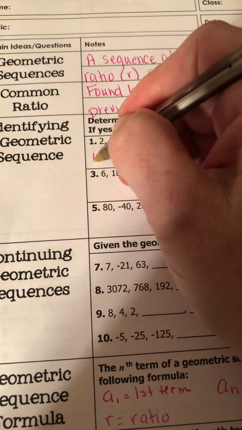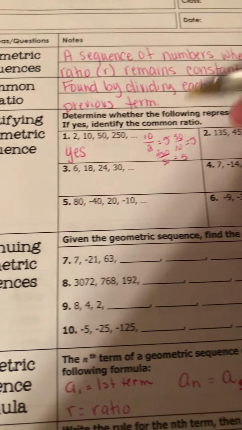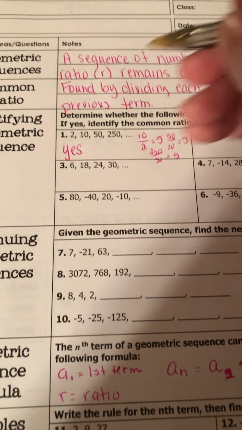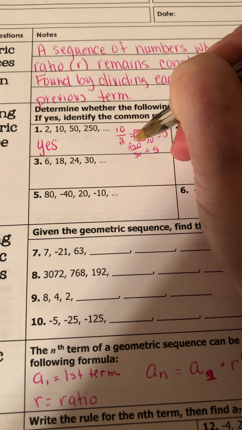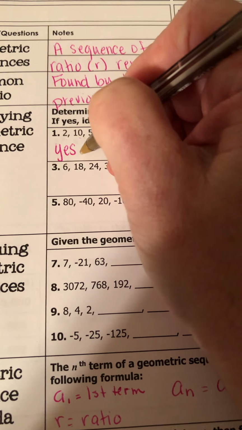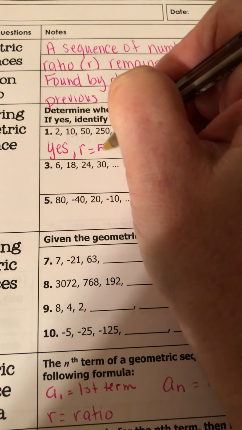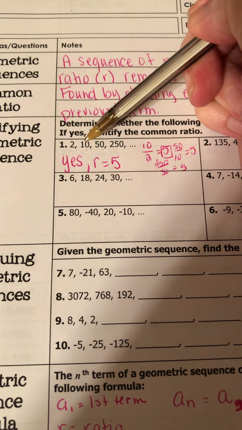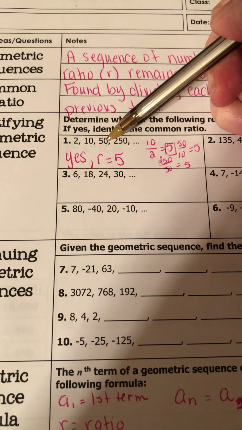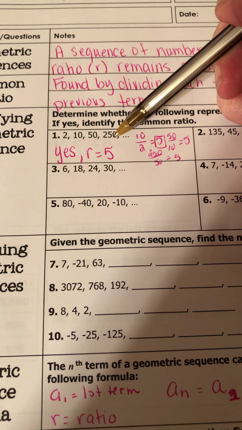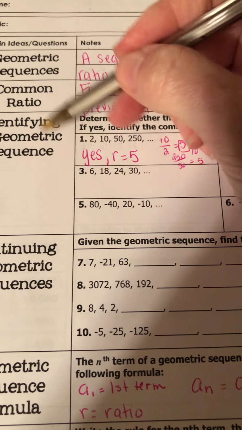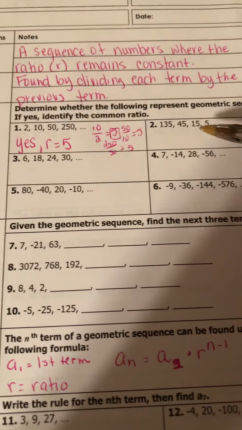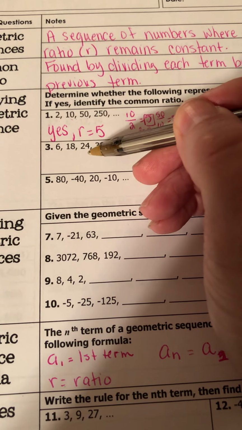So this is going to be a geometric sequence because I am getting the exact same thing every time. Now, whatever I get, that's my common ratio. So my common ratio, which is r, is going to equal 5. So that means 2 times 5 is 10, 10 times 5 is 50, 50 times 5 is 250. So that's how a geometric sequence and a common ratio work. Now, skip this one and let's go to this one.